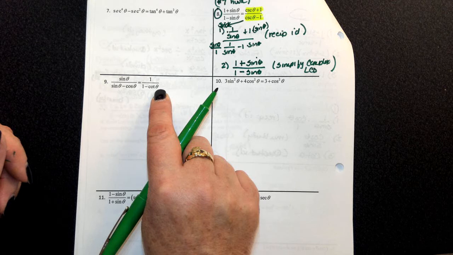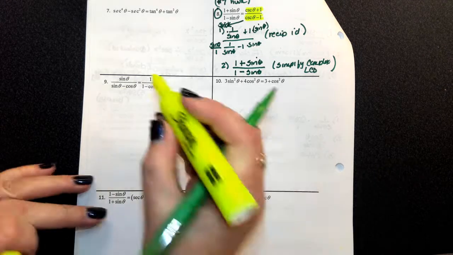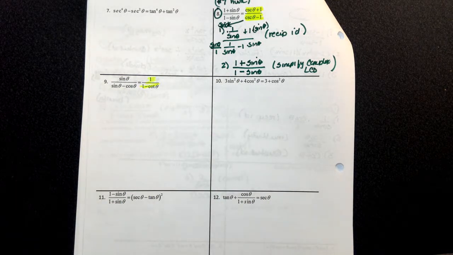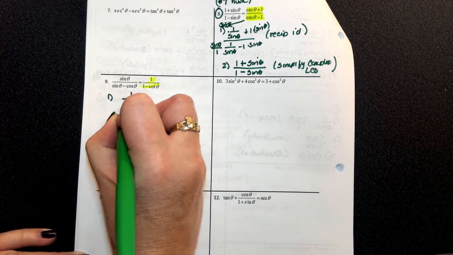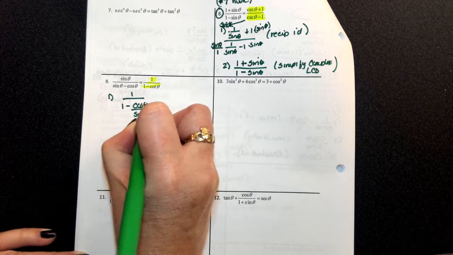I can change that into what? Cosine over sine. So at least on the right-hand side, I kind of have a place to get started. So even though the left looks a little bit more complicated, I at least have a starting place on the right-hand side. So I'm going to change cotangent into cosine theta over sine theta.